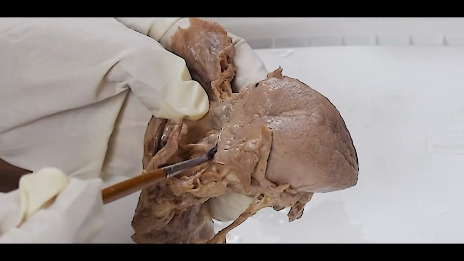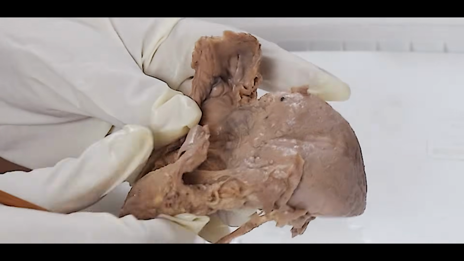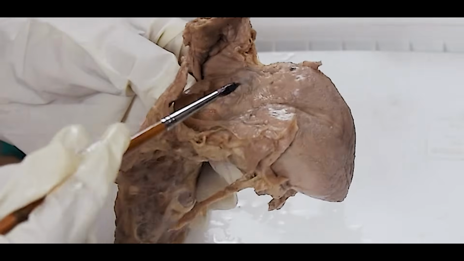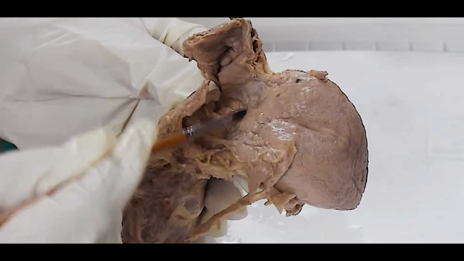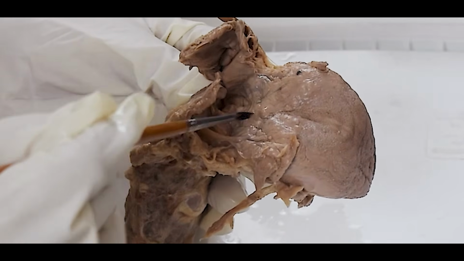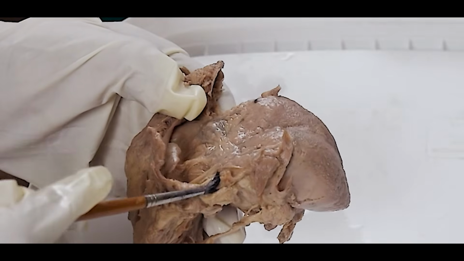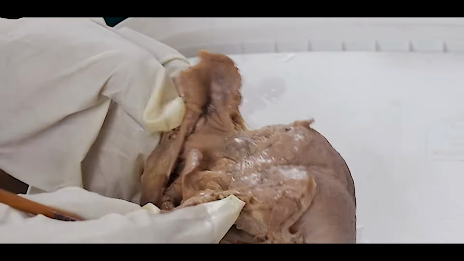The posterior 1/3 of the tongue, you will see, is very rough. Why is it rough? Because beneath the mucous membrane there are aggregated masses of tonsillar tissue. So this is known as the lingual tonsil. Why is there a tonsil?